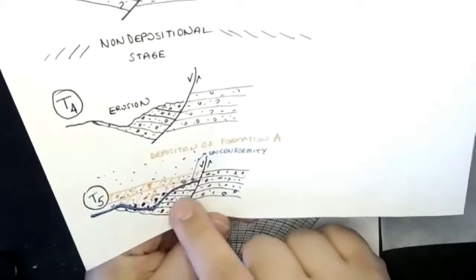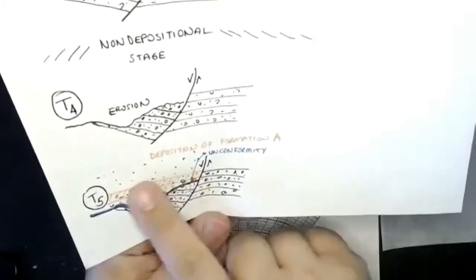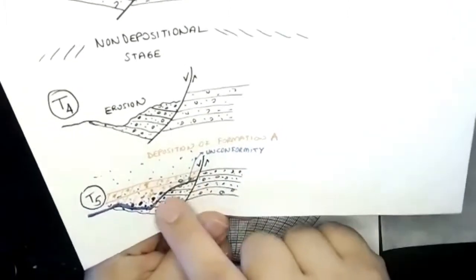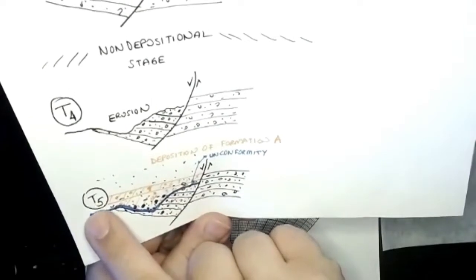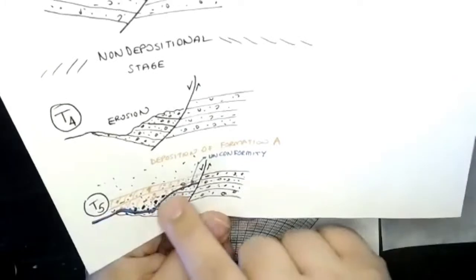Now you can see there is this angular relationship between horizontal layers and tilted layers at the bottom of the unconformity plane. So this blue line is defining a big time gap between the deposition and the formation of two units. This is an angular unconformity.